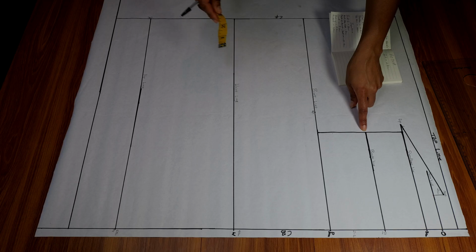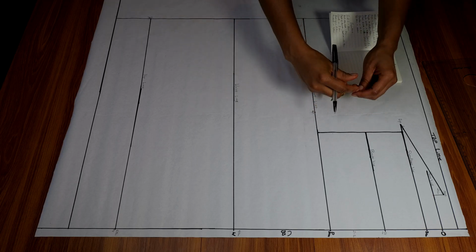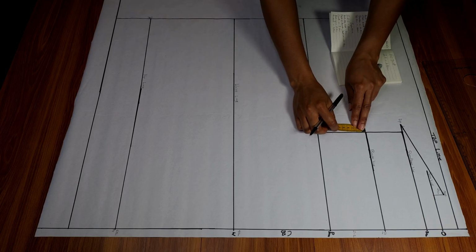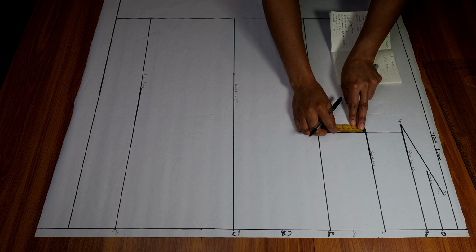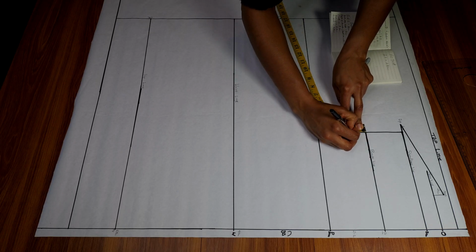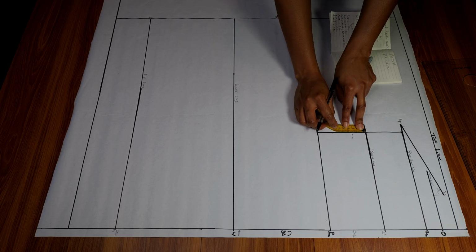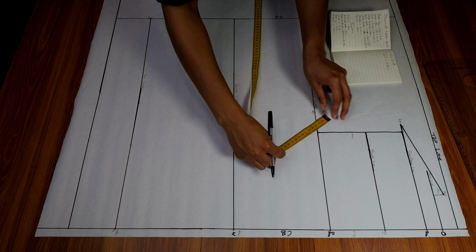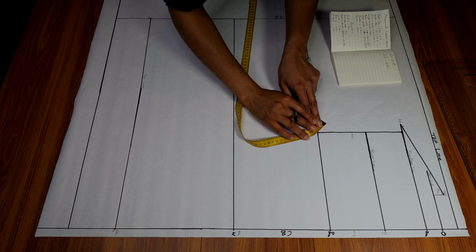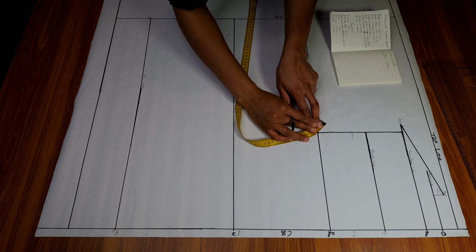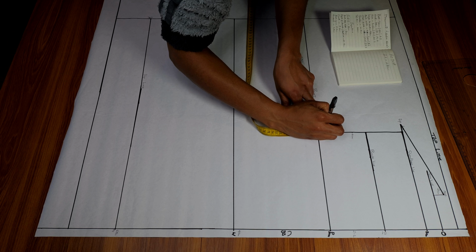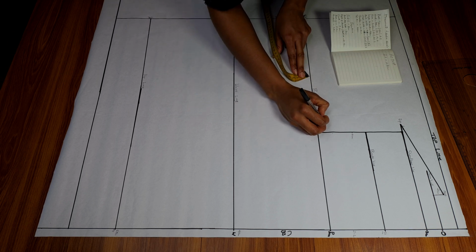So from this, our back line point, I'm going to come down by 3 centimeters, and this is to create our curve armhole. So this is 3 centimeters right here. I'll write 3 centimeters. On this point, I'm going to mark up by 3 centimeters right here. This point right here, 3 centimeters.